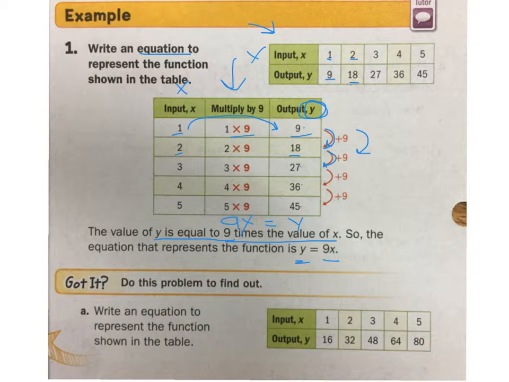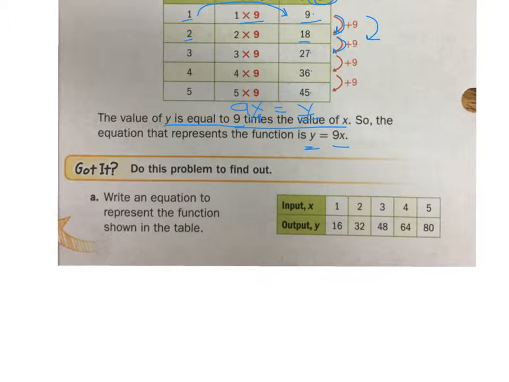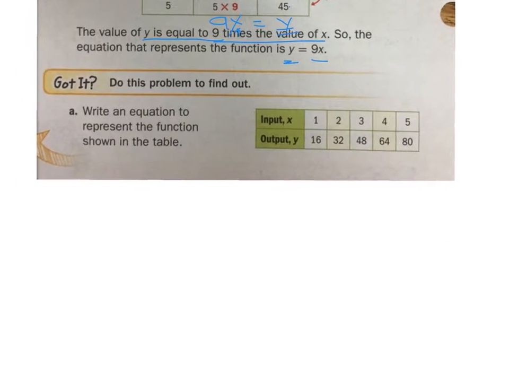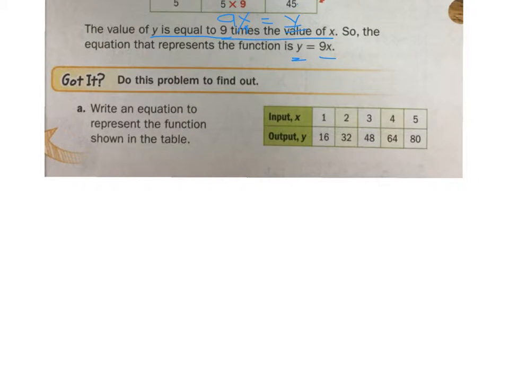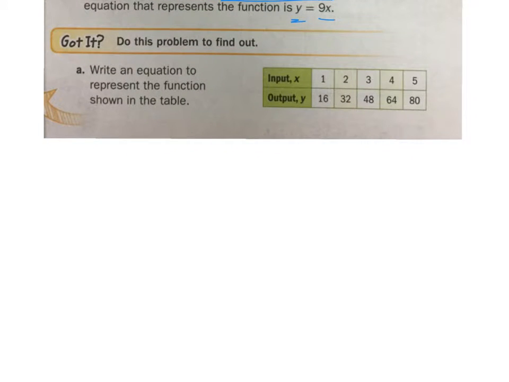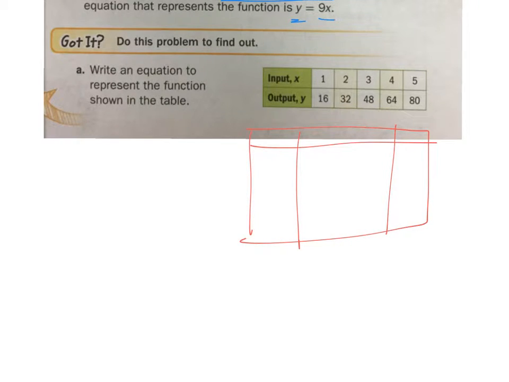So no matter what x is, you're going to times it by 9, and then you'll get your value of y. Let's try it with this one here. So we have input and output. We're going to write an equation to figure out the function. What I'm going to do is set up a little table here. I want my in, I want my out. This is my x, this is my y, and my function rule is going to go right there.